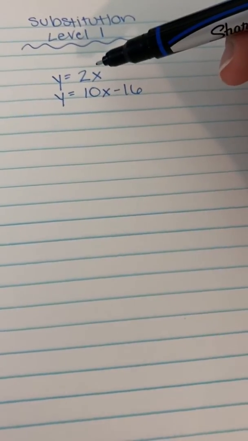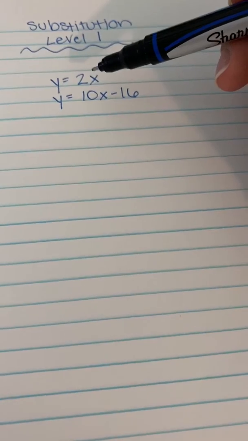Y is equal to 2 different things. All you're going to have to do there, because these y's are the same thing, is set these equations equal to each other because they both equal y. So since they equal the same thing, you can set them equal to each other. So I'm going to have 2x equals 10x minus 16.